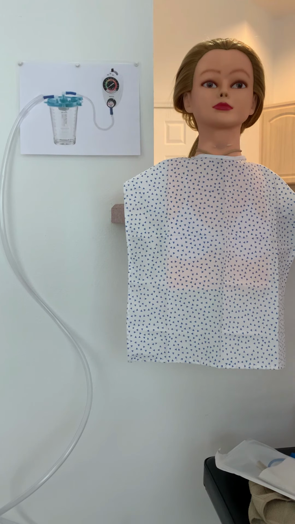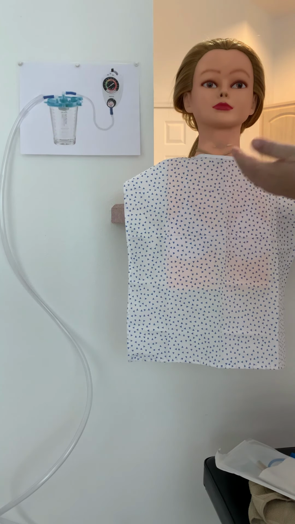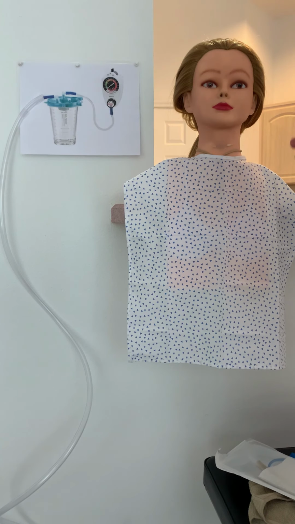So first thing we're going to do is wash our hands. And then we're going to knock on the patient's door. Hi, this is Linda, your nurse. I am just coming in to check on you. And it looks like your doctor has written an order for an NG tube to be placed. So the NG tube is just a tube that will slide down your nose. It goes down into your stomach.